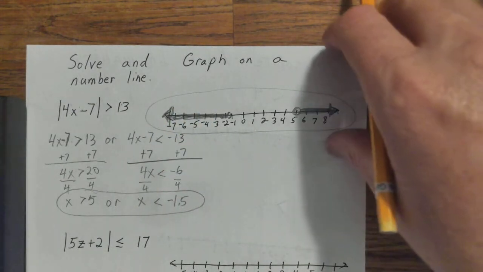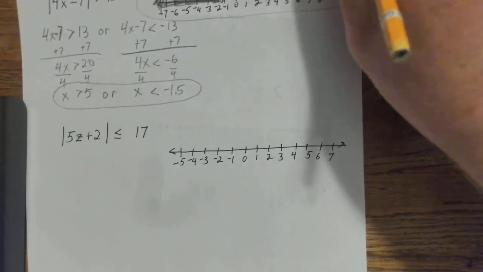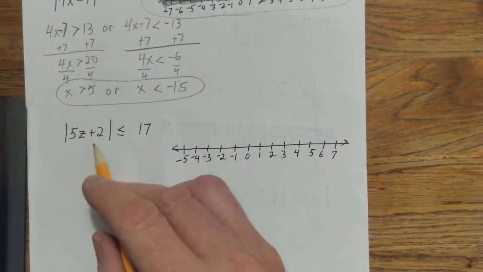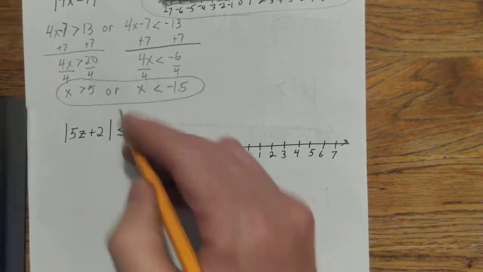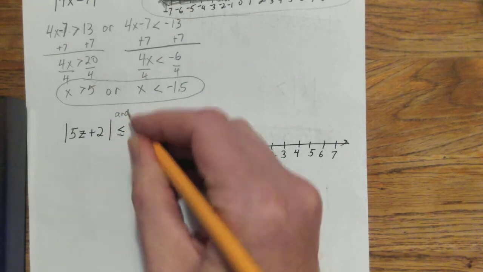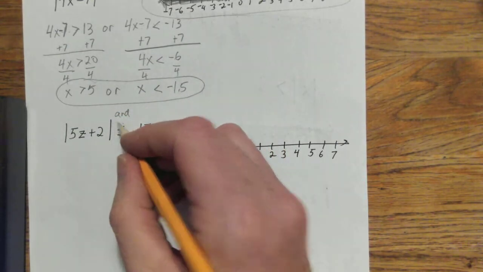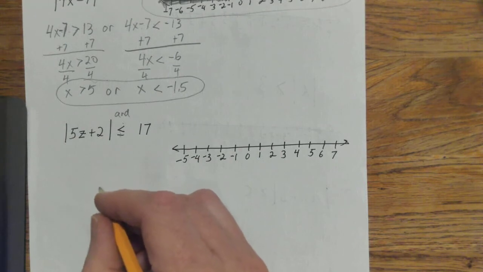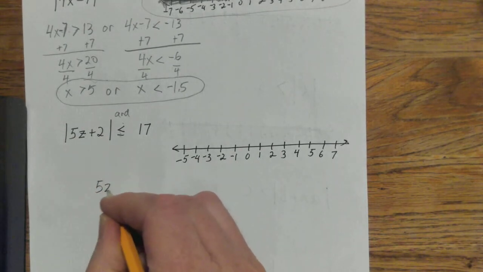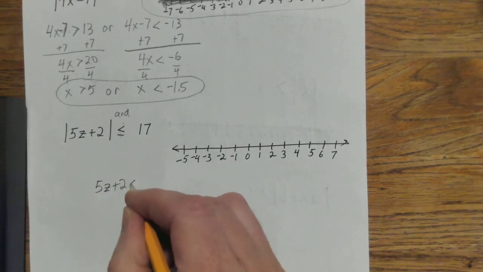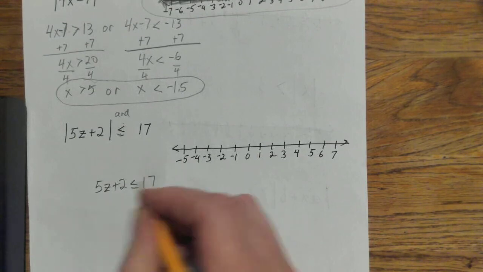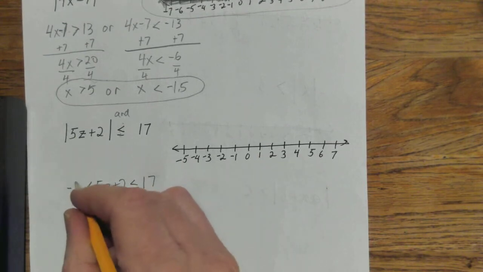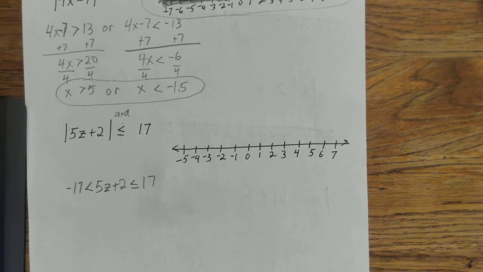And one more example here. 5z plus 2 is less than or equal to 17. This is an and. Less than is an and. I like to set up the 5z plus 2 and go 17 here, and then just do it together like this for and. I don't do that for or, I just do that for and.